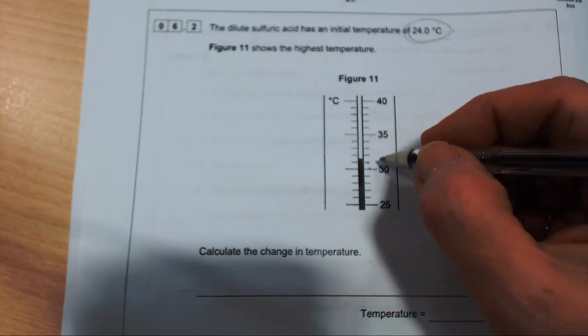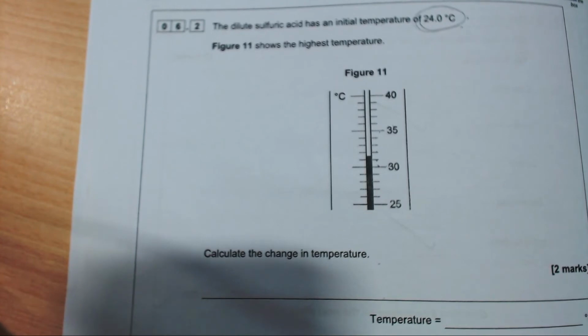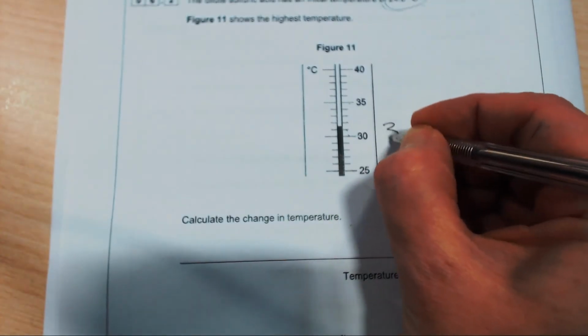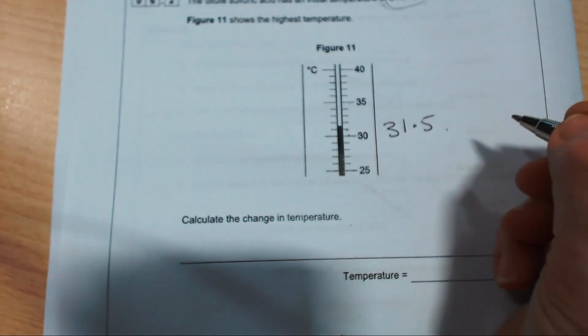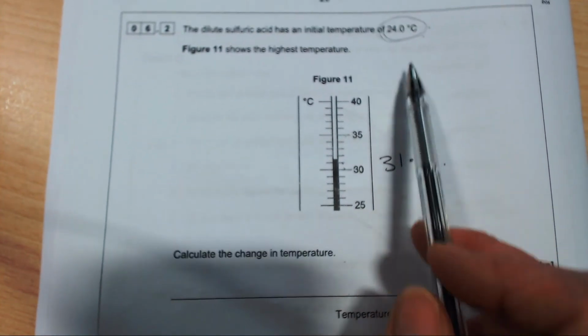So my reading on here is going to be 31.5. So change in temperature. So I'm looking for the difference between those 2 numbers.